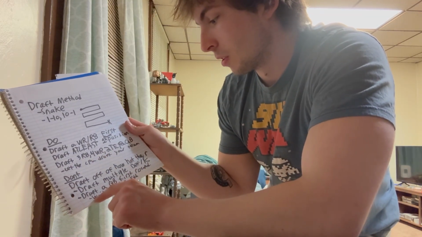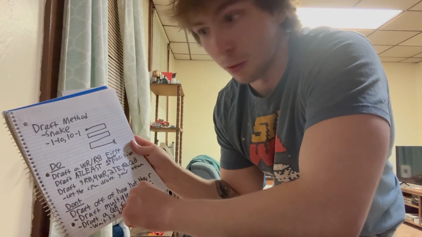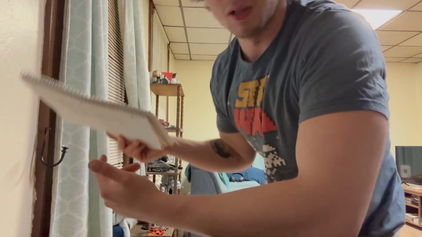Don't draft a quarterback in the first round. Wait till like the 5th round to do so. In the final round, let the CPU draft your team.